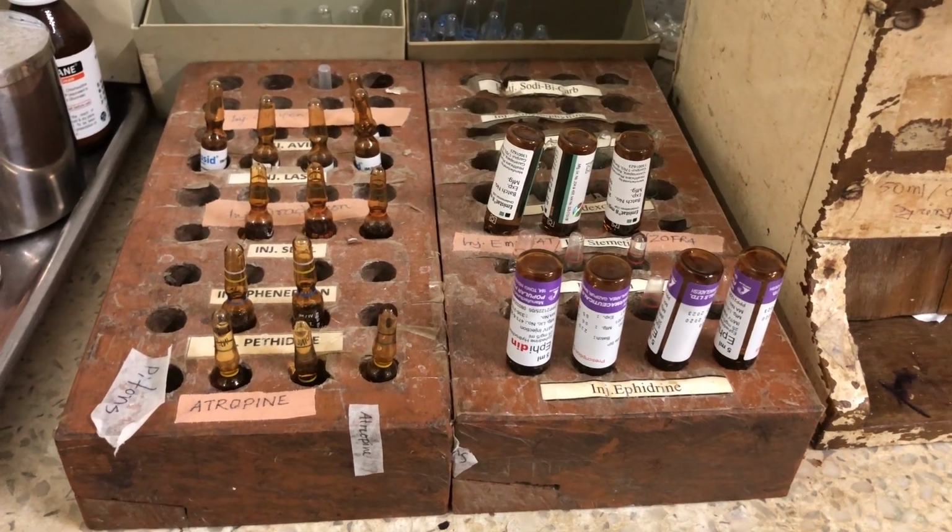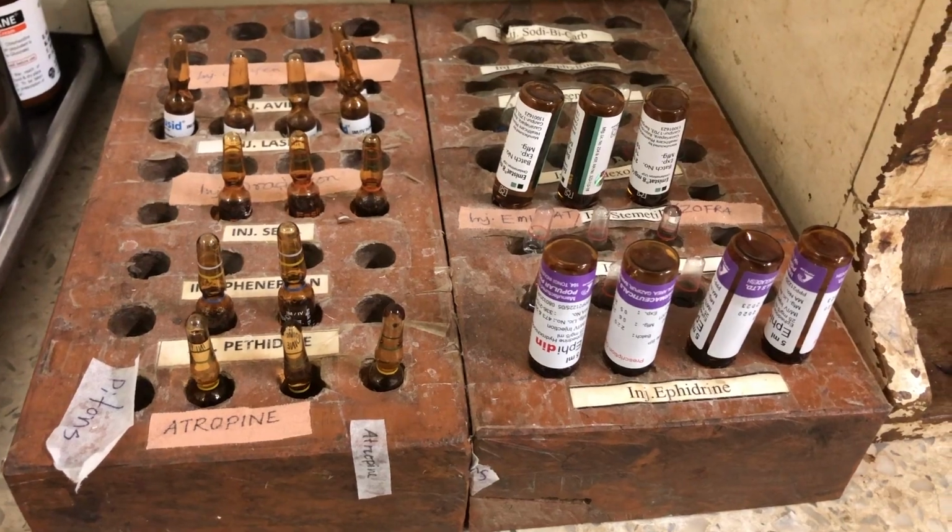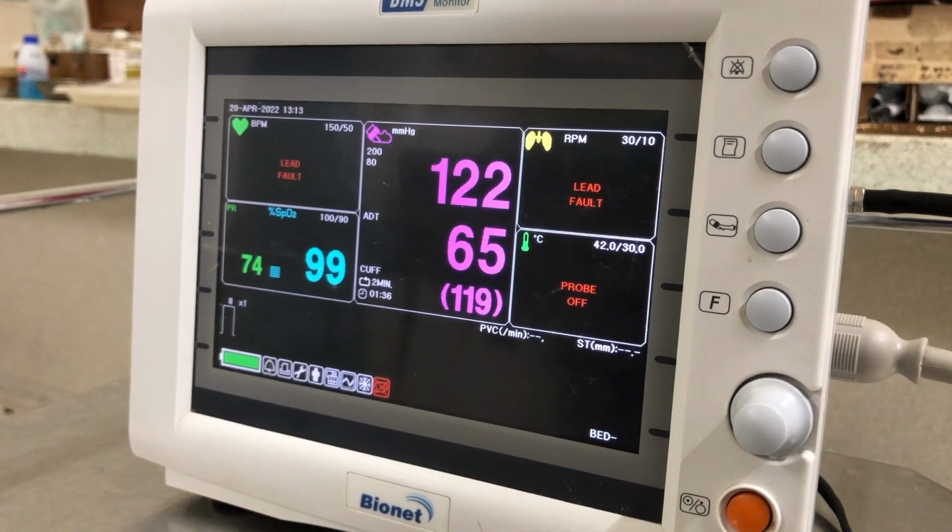These problems may require the administration of medications. It is important to be familiar with the different medications commonly given in the operating theater and how they are dosed so that you can follow the surgeon's verbal orders promptly.